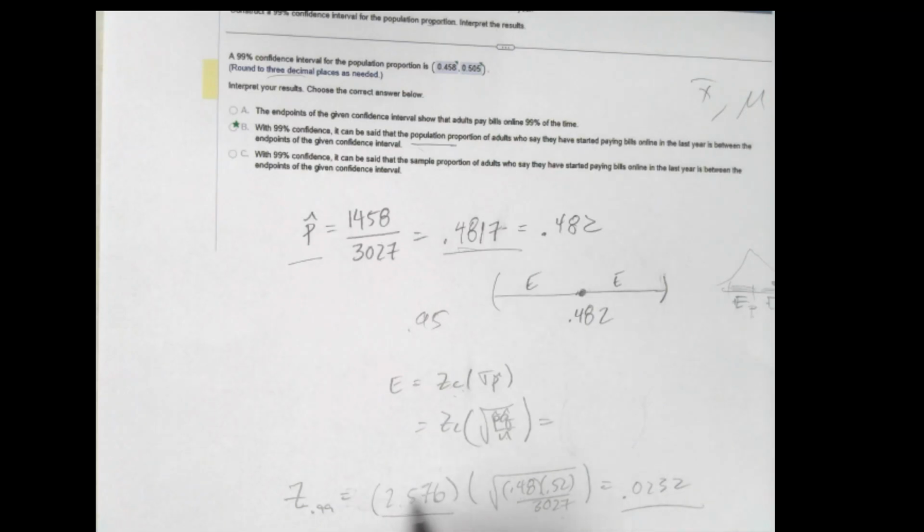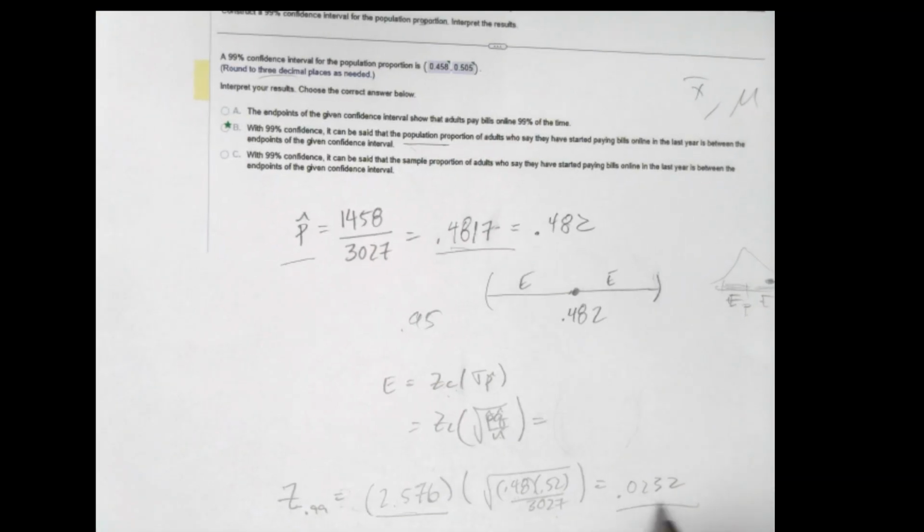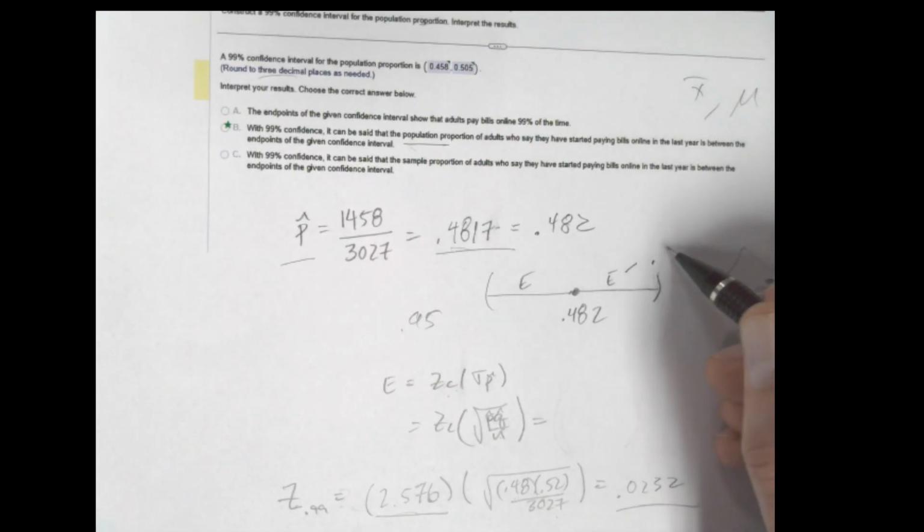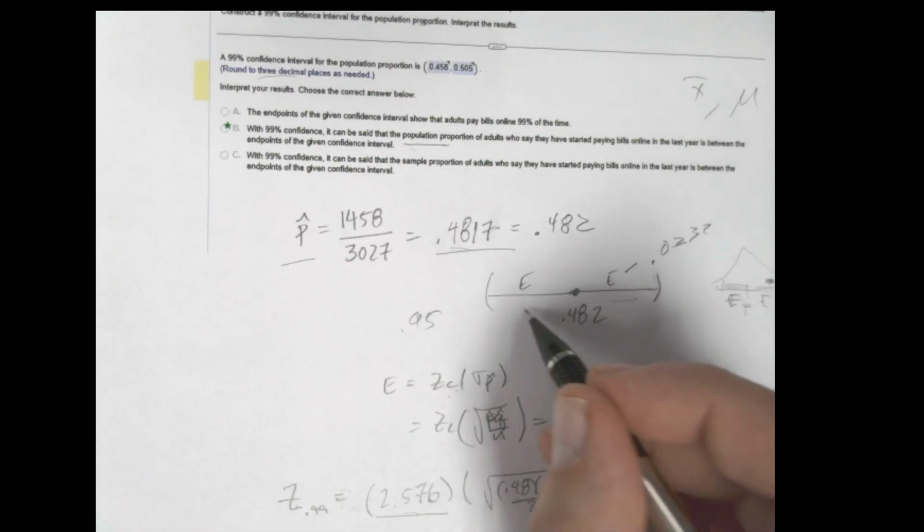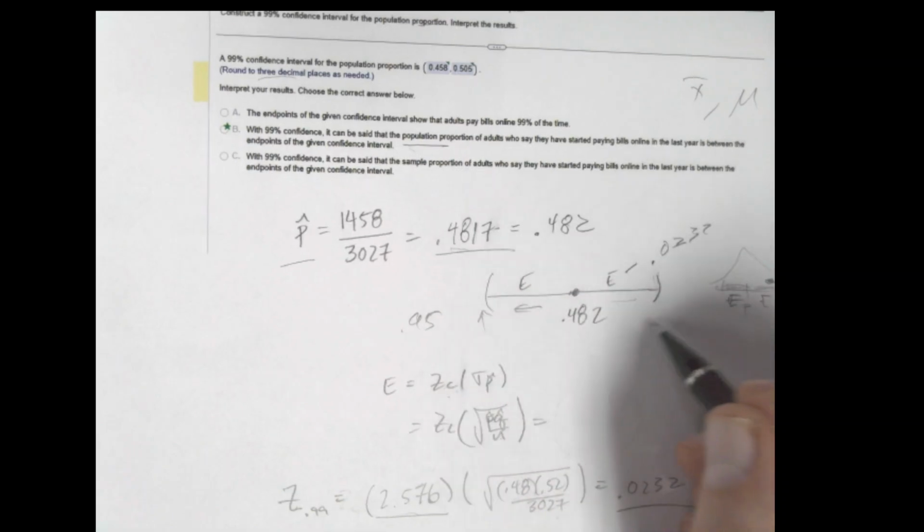How many standard deviations do I need for 99%? And then what is the standard deviation? It's that, and that's my distance here. So this distance is 0.0232. I have to add it that way and subtract it that way, and the results are my confidence interval. So that's what I did.